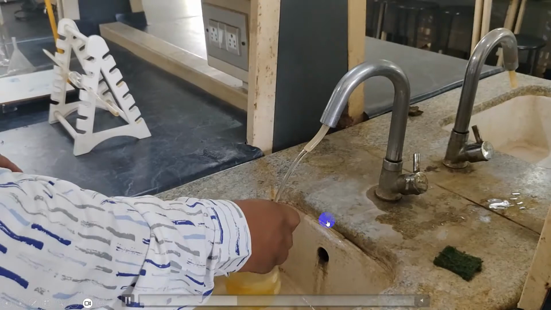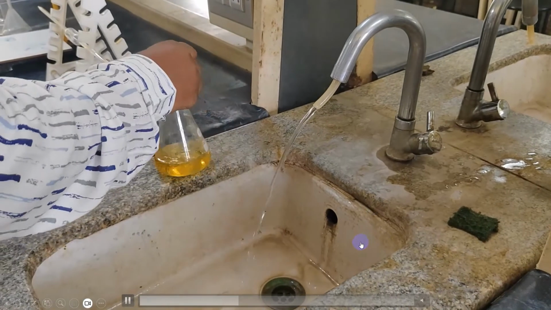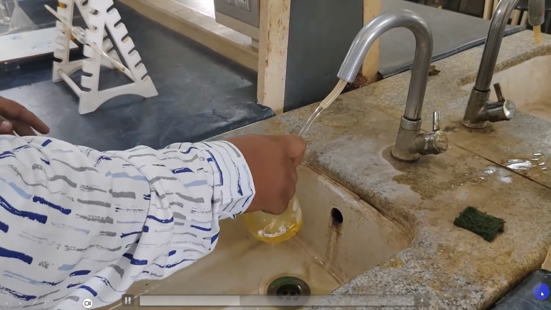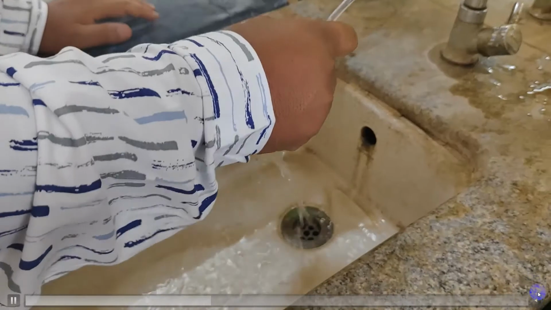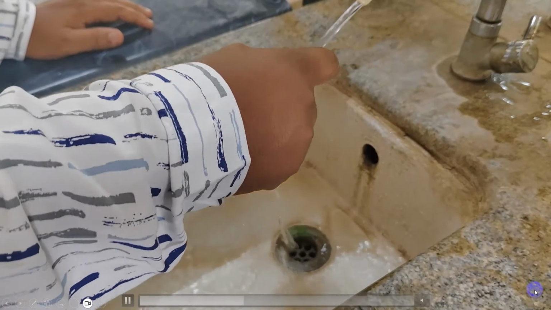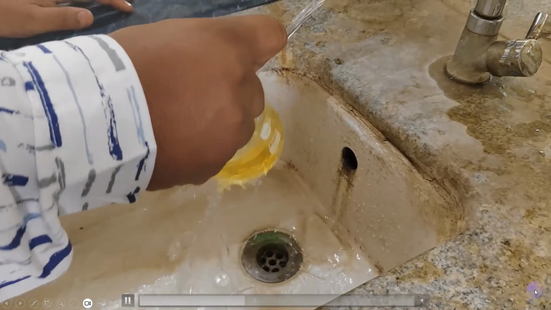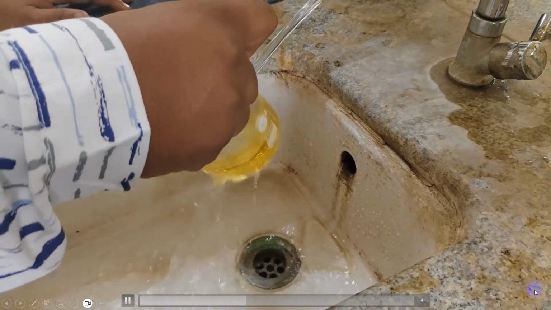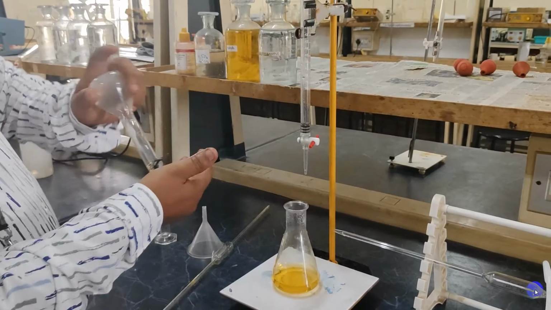remove it from the hot plate and then cool it under the tap water. Cool it under the tap water. Once the solution has been cooled, now we can start the titration.